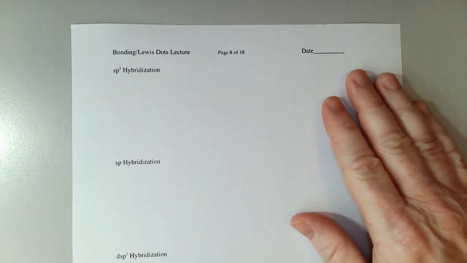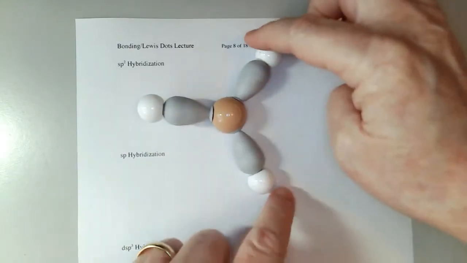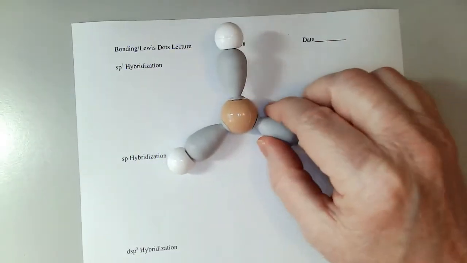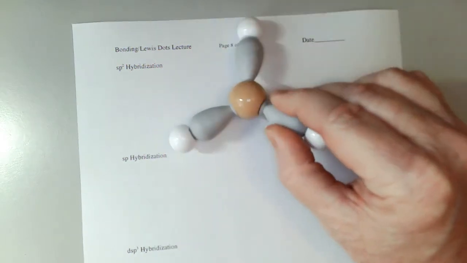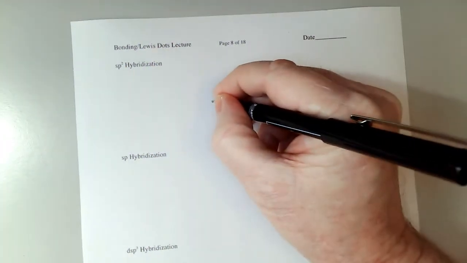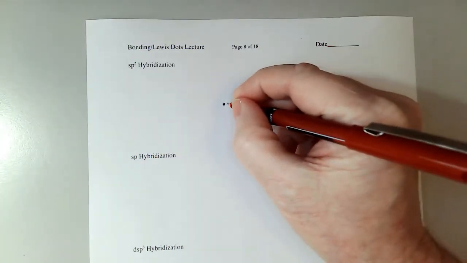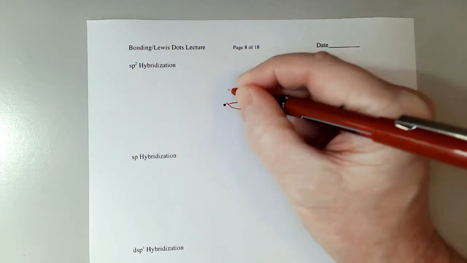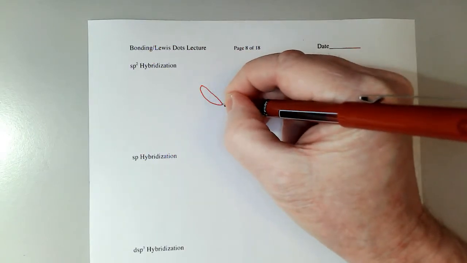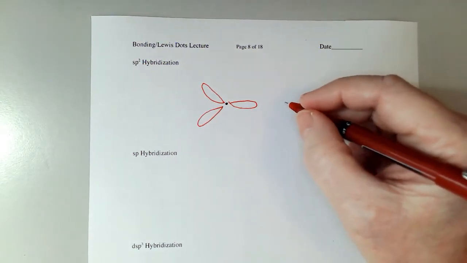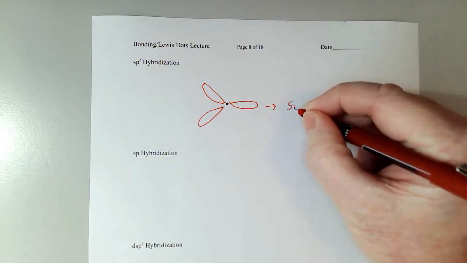All right, so sp2. sp2 happens when we're trying to work with this, okay? Now, we have 3 equivalent bonding sites, and they all happen to be planar. This is flat, okay? So what I'm going to do, I'm going to start off with a little dot here that's going to represent my atom, okay? Now, I am going to draw 3 equivalent orbitals there, there, and there. Those are the sp2 hybridized, okay? In red, sp2 hybridized.